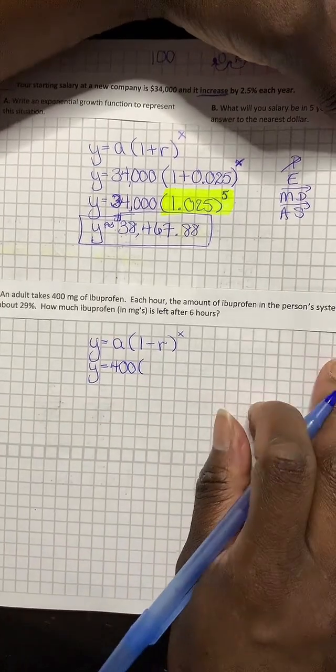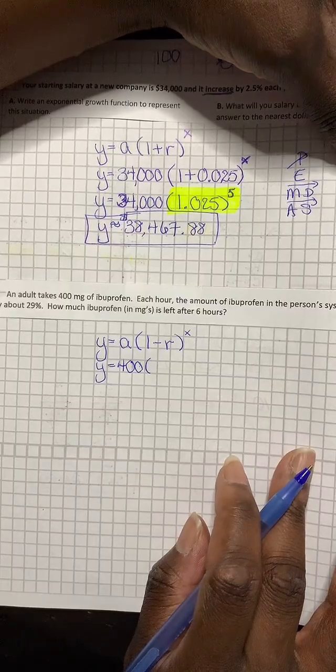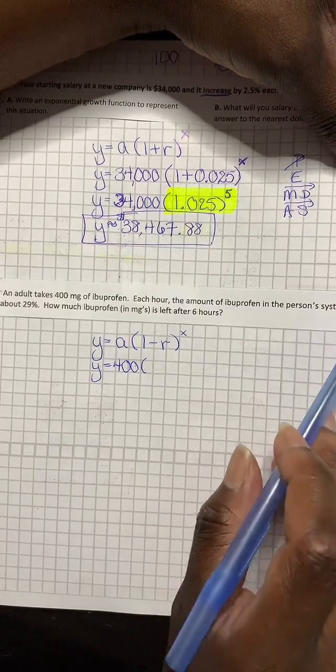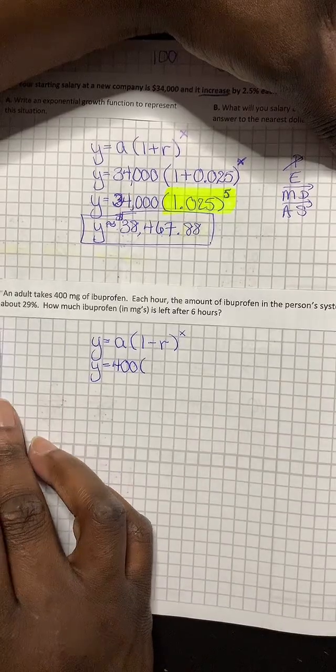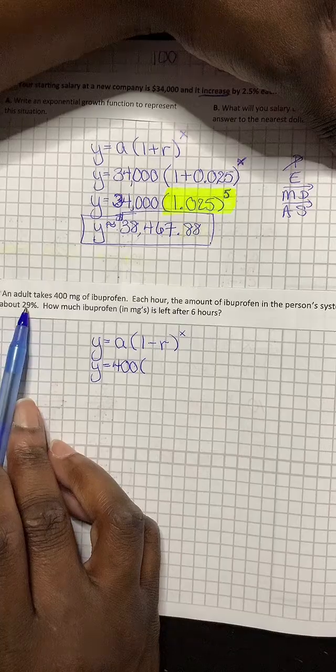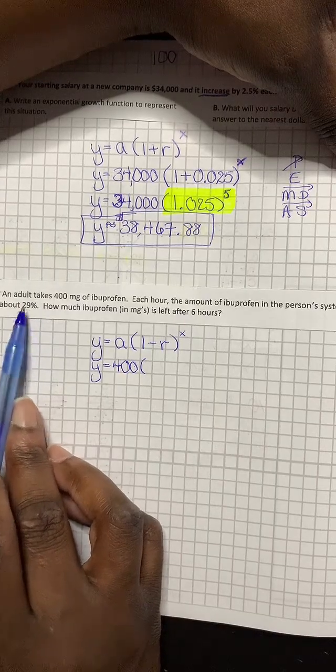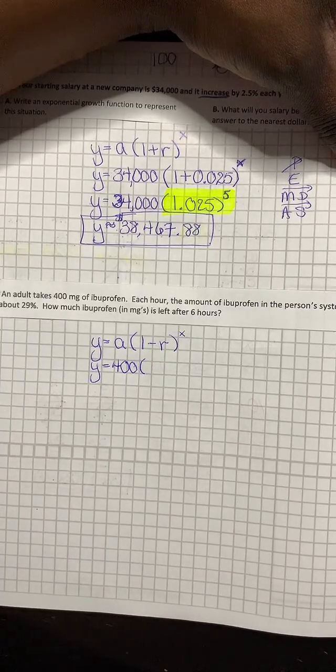Now, every hour, the ibuprofen in the person's system decreases by about 29%. What should we do with that 29%?